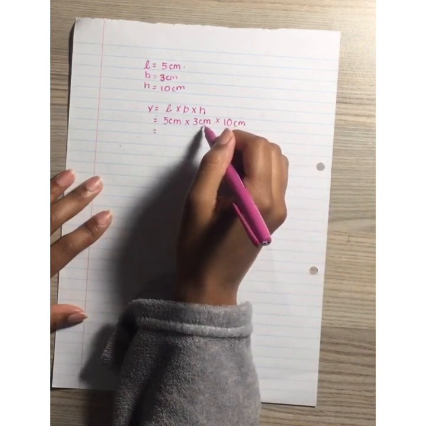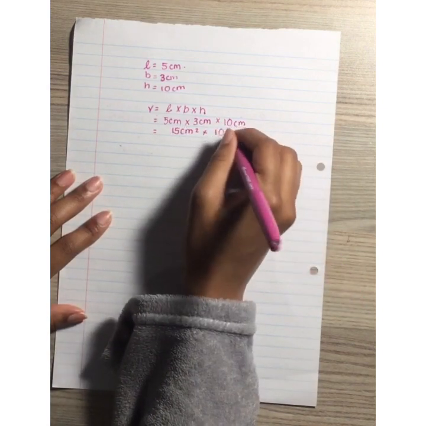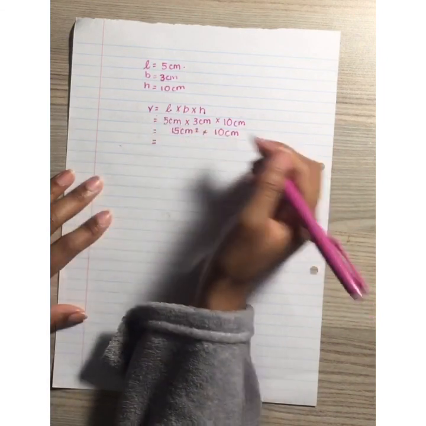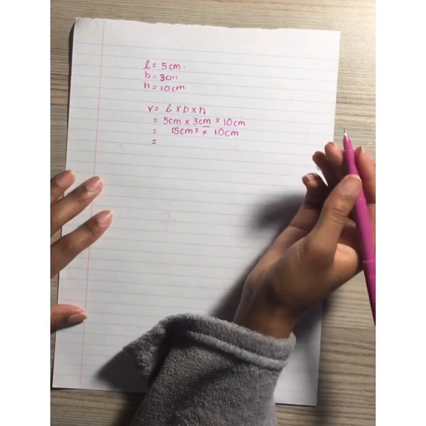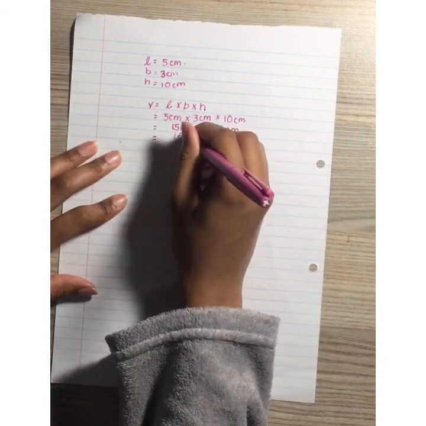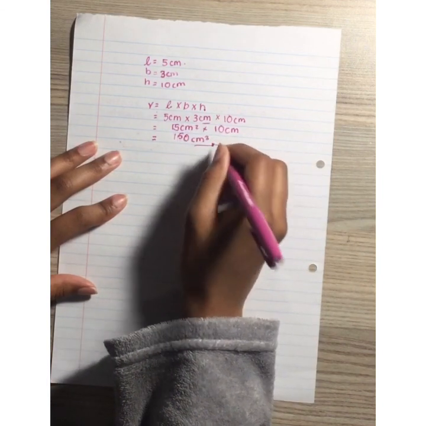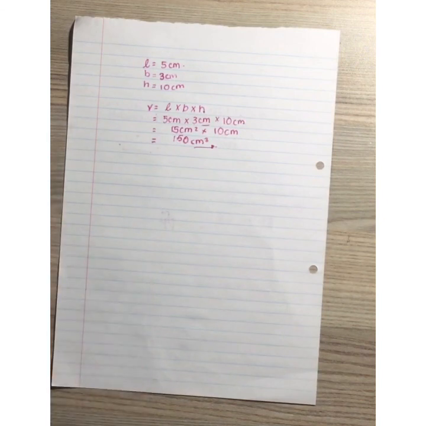5 times 3 is 15 centimeters squared. Then times 10 centimeters. Why did I square it? Because I'm multiplying the units of measurement as well. Okay, and then 15 times 10 is 150. 150 centimeters squared times centimeters is centimeters cubed. So that's how we get our unit of measurement in terms of volume. We multiply the units of measurement as well. So our final answer would be 150 centimeters cubed.